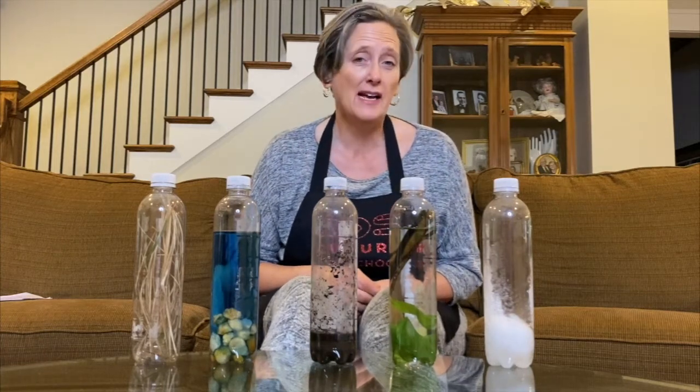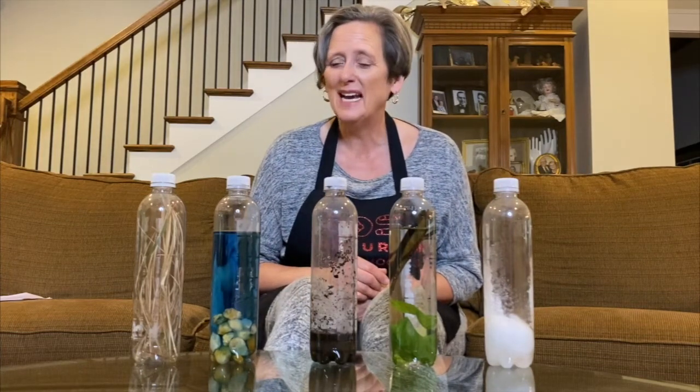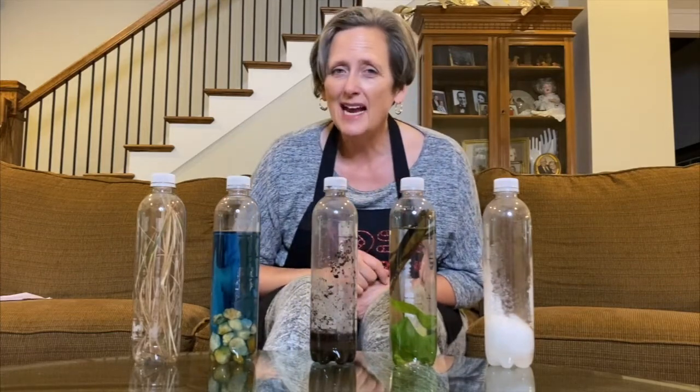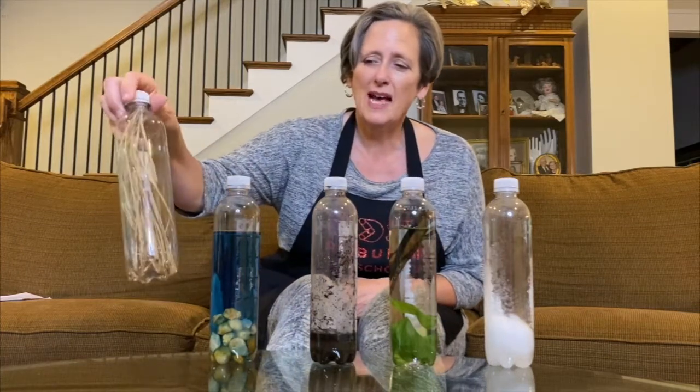Hey friends, I hope you enjoyed the book, We're Going on a Bear Hunt. When you listened to the book, we heard about some different habitats and we saw different habitats too. Look at these bottles. Do these look like some of those habitats? Let's see if we can name them. What about this one? What does that look like?